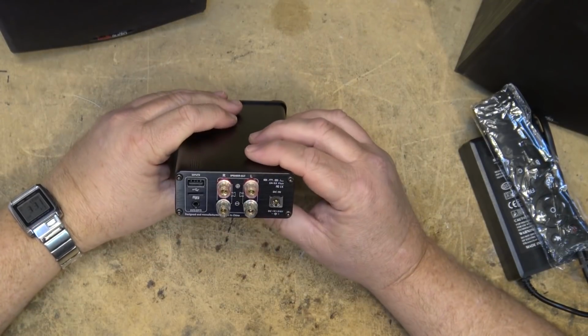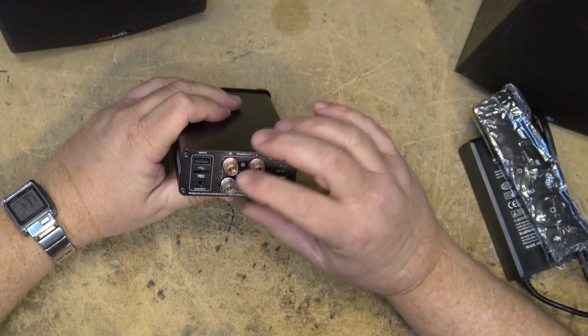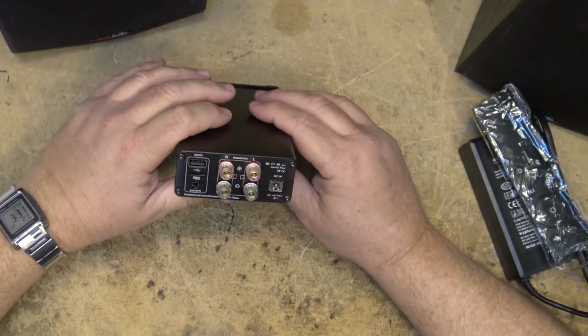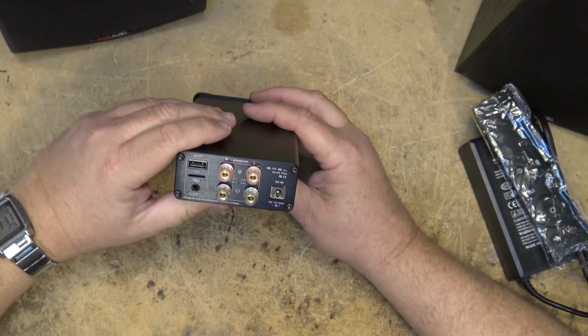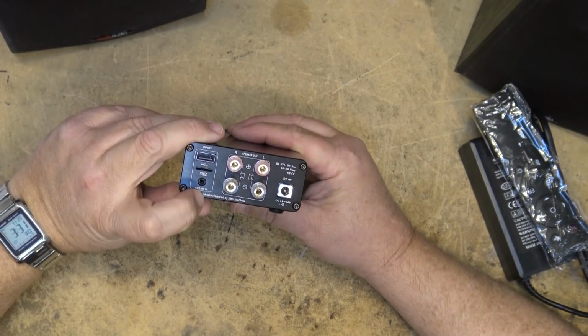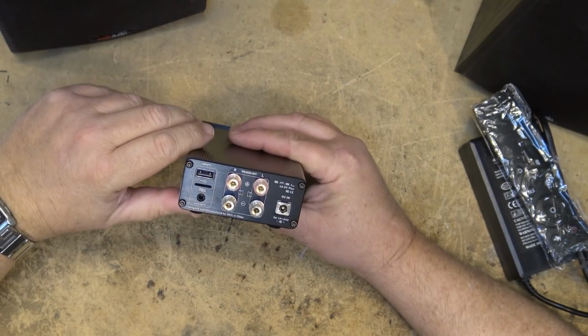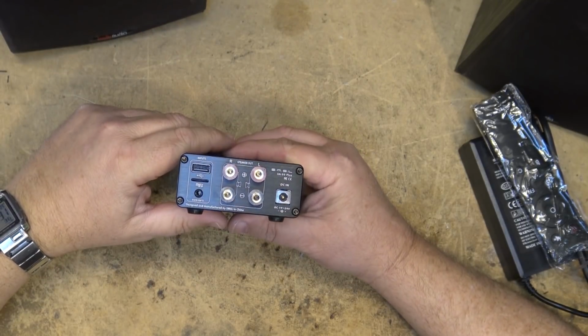On the back of the unit, you've got your power socket, you've got your speaker terminals, left and right, and you've got your input devices. And on the back here, you can plug in a 3.5 millimeter, either an analog input or an optical. So if you have an optical cable, that will connect this to your CD player or to your computer or whatever other devices.